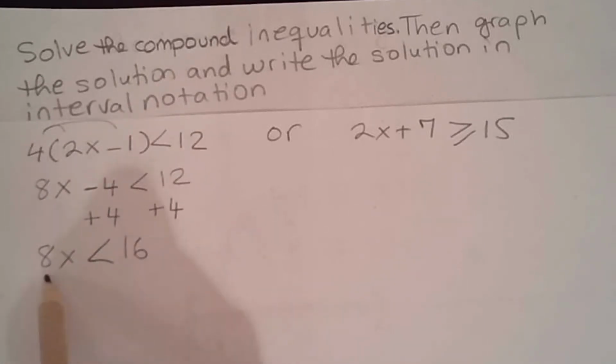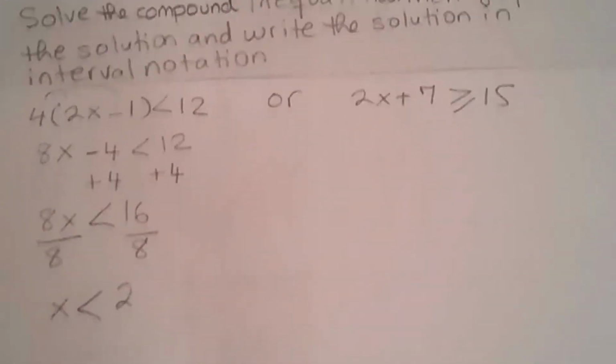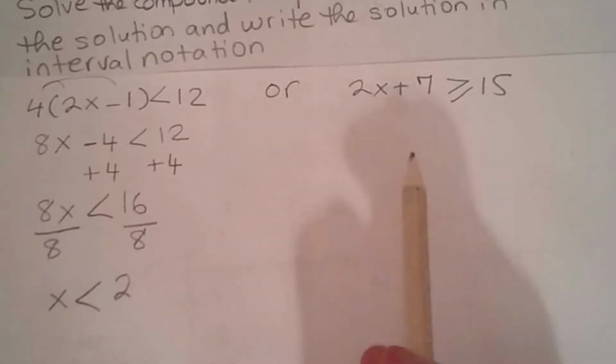And then we divide by 8. So that gives me x is less than 16 divided by 8 is 2. So we solve for this inequality. Now we need to do the same thing for the second inequality.